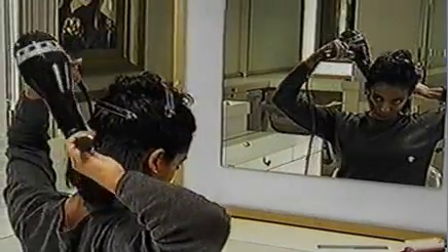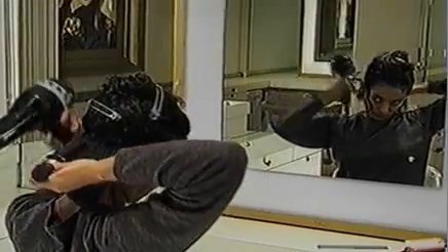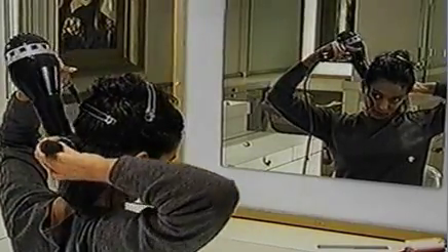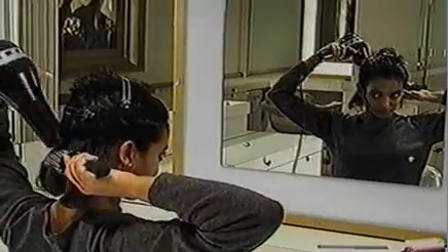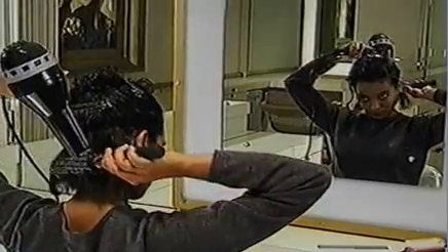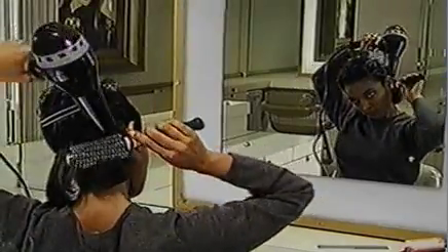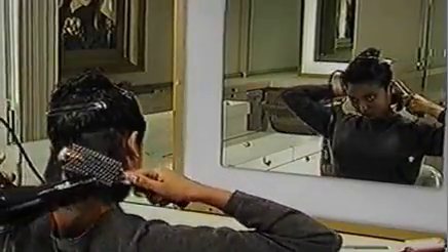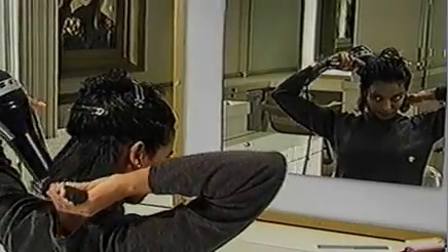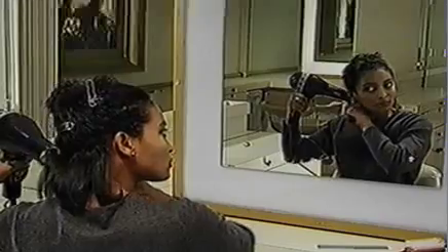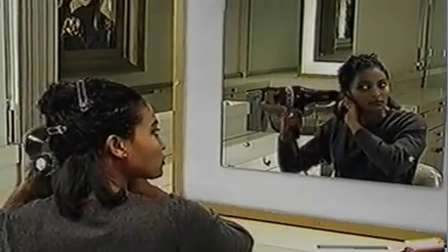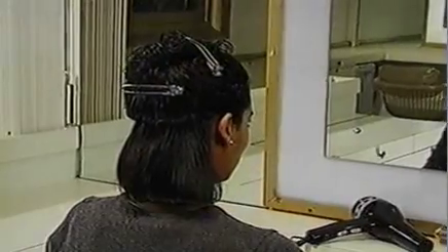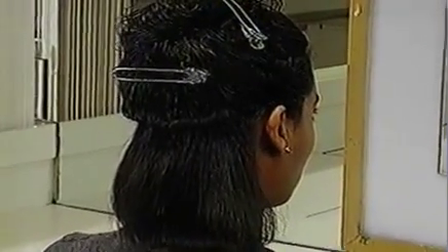As you can see, our model has medium length hair. If your nape area is shorter, use a smaller round brush. Do not pull it as far away from the neck area because it will make your hair jump away from the nape. If your hair is longer, use a larger round brush. If your nape area is tapered close, blow it with your hands flat to the head. Remember to make sure the section is completely dry to avoid frizzing.